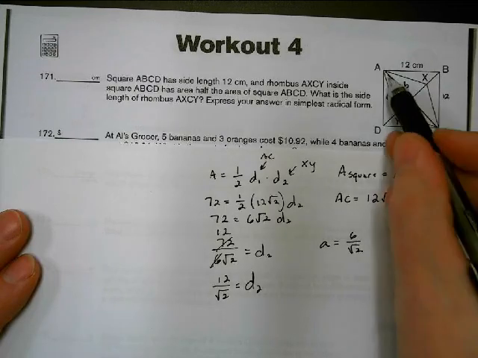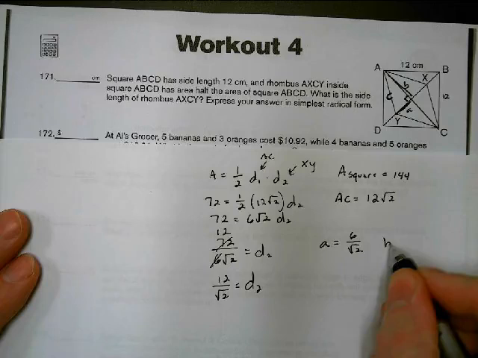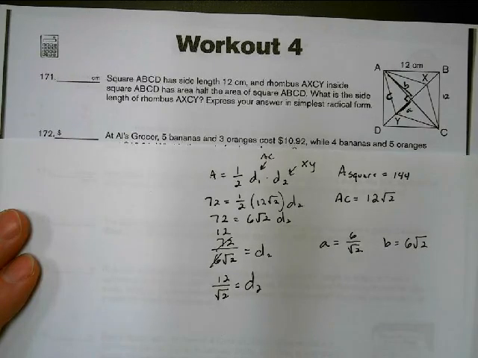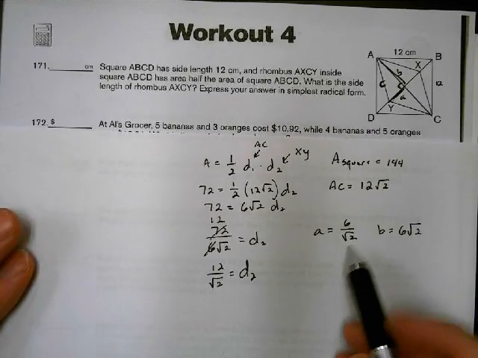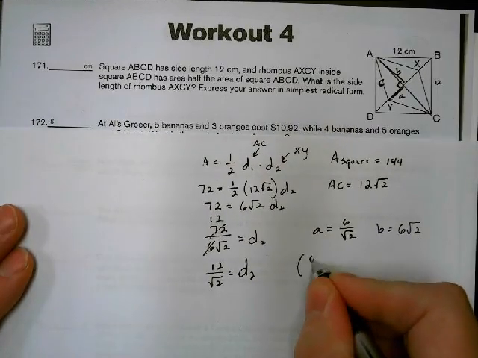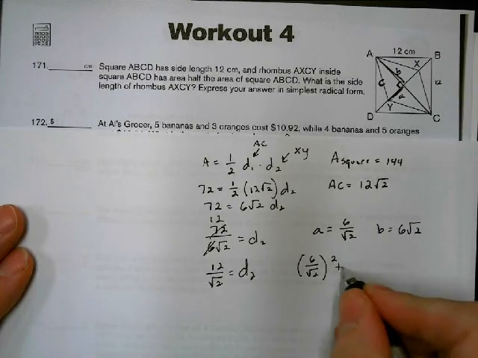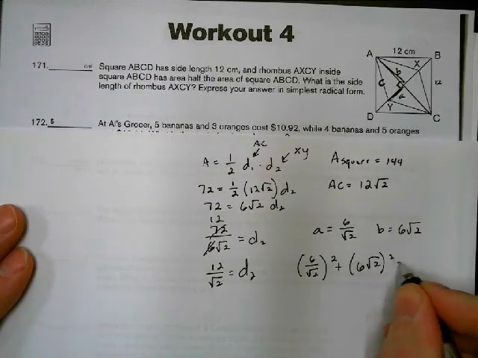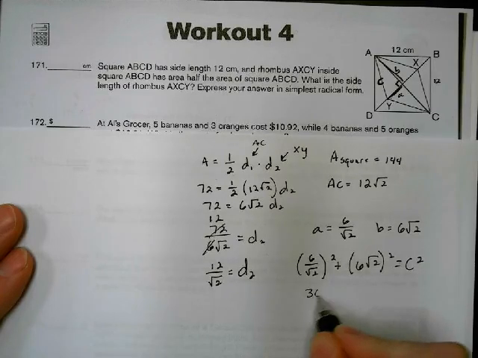And then B is half of AC, so B would be 6 root 2. So now I can finally answer my question by using the Pythagorean theorem. So we're going to do 6 over root 2 squared plus 6 root 2 squared equals C squared.